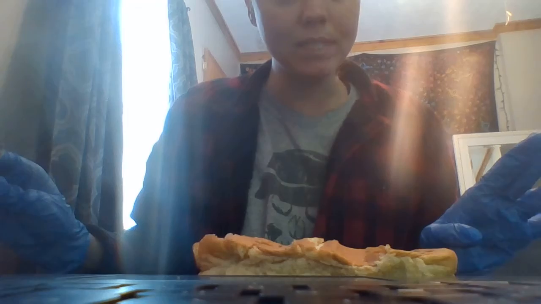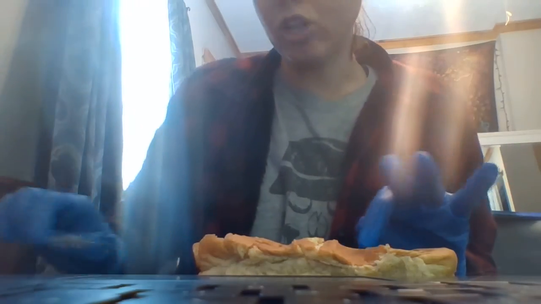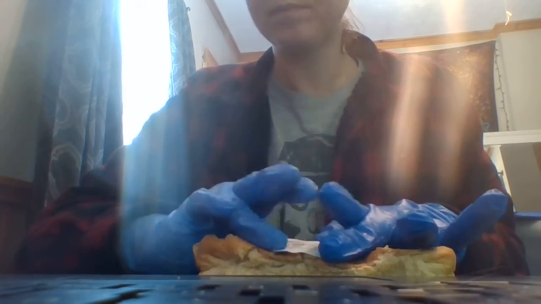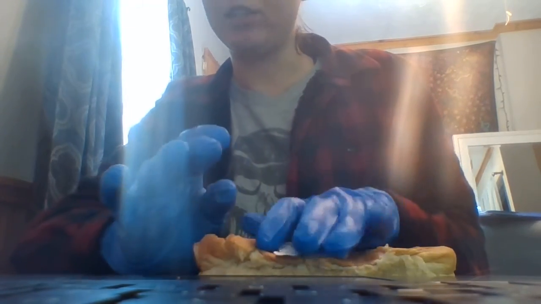I will not recap this needle. I will put it in the sharps container. I'm going to put gauze on my patient's skin and apply a little pressure. Okay. I'm going to remove my gloves. I'm going to wash my hands.